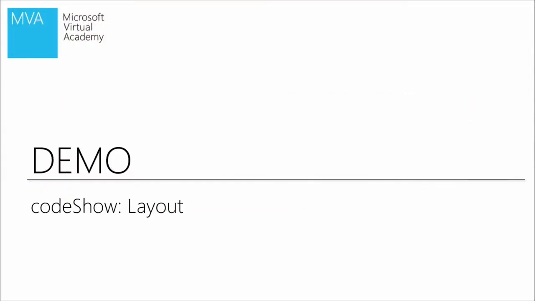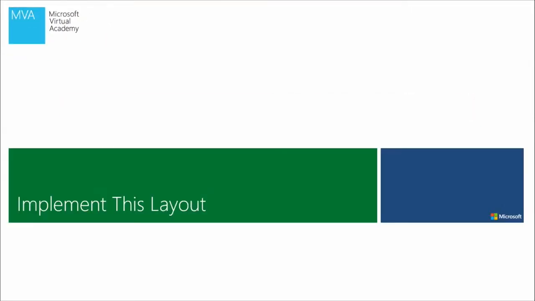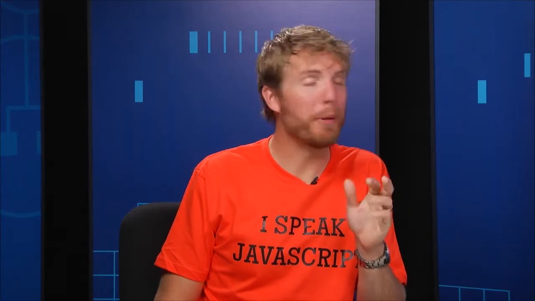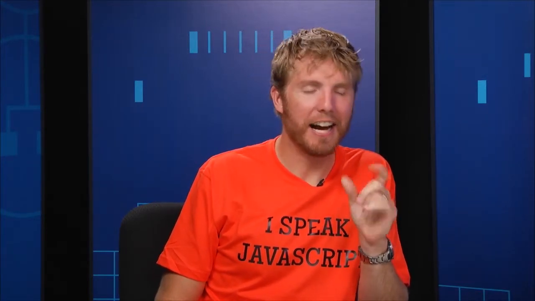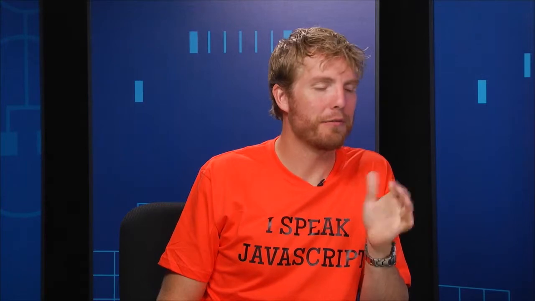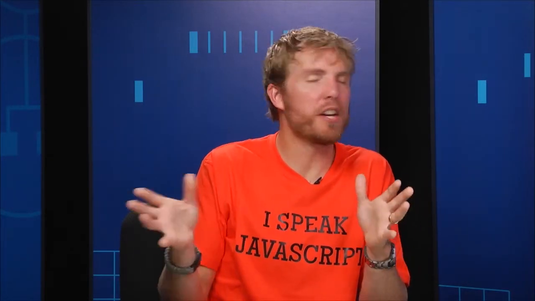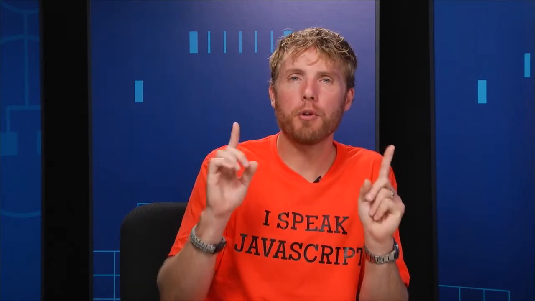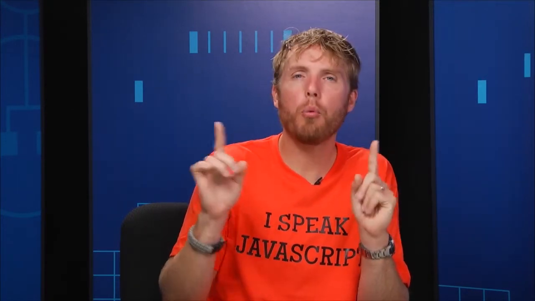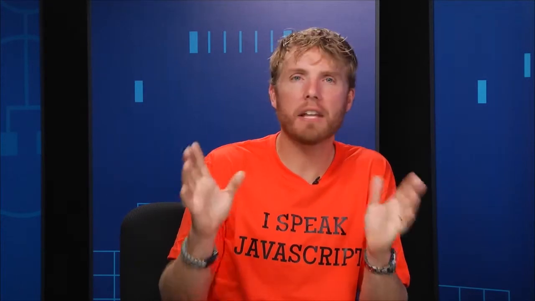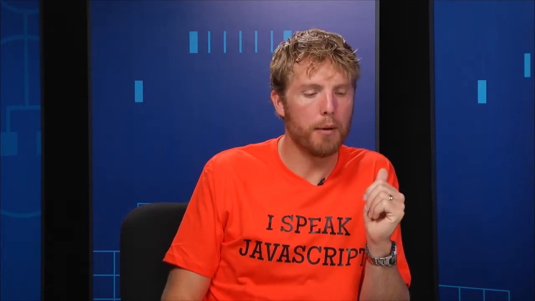Okay, wow, we're covering a lot of ground here, and we're almost out of time. We've got a few minutes remaining. I want to play a little game here, and it's called Implement This Layout. I did this in a previous MVA, and it was a lot of fun. What I want to do is show you a comp, like what your designer might bring you, a concept of how I want this site or this app to be laid out. Then I want you to put your developer hat on and say, how would I implement this layout? What layout features would I use in order to make this happen?